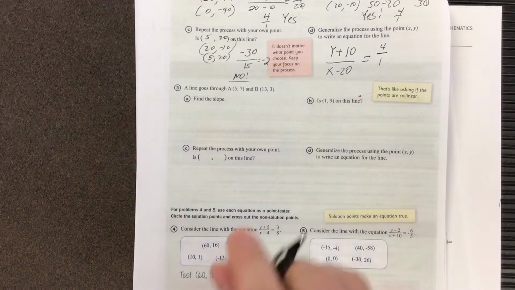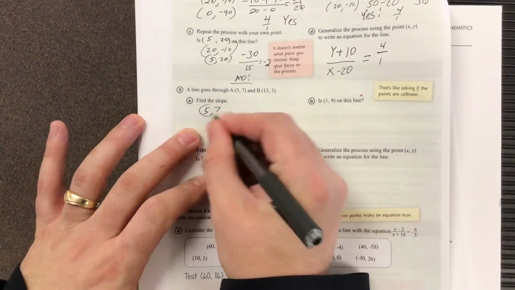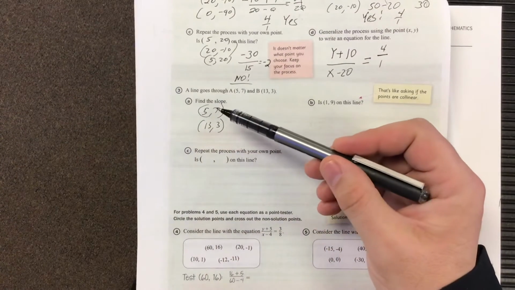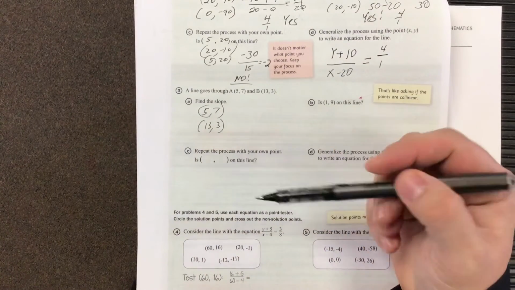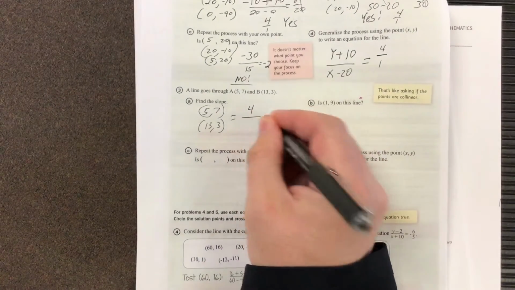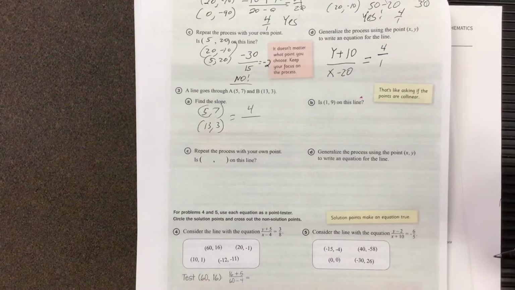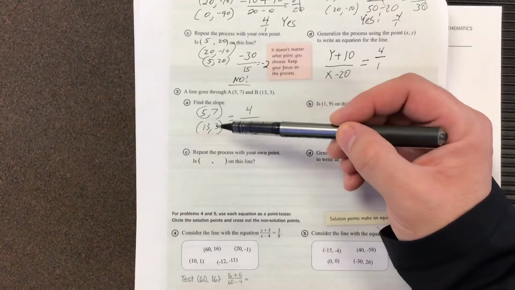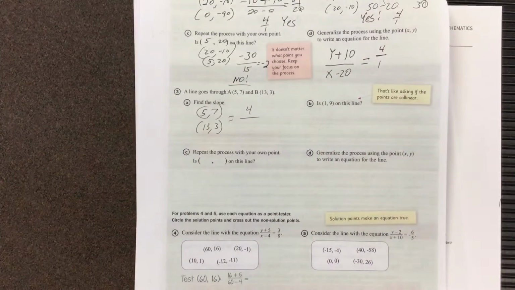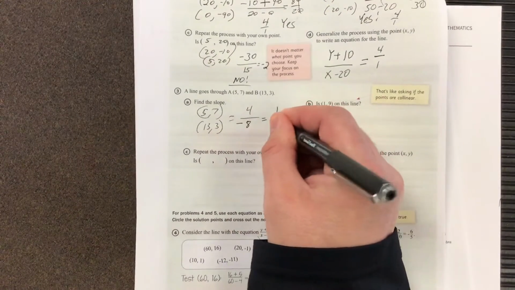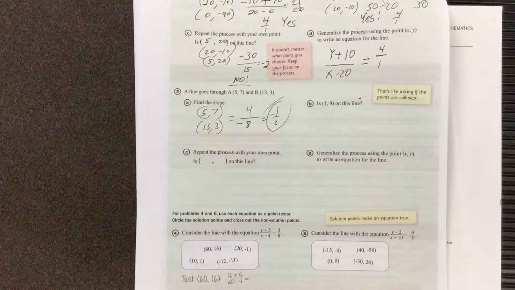Let's check it. 5, 7, 13, 3. So I'm going to do the y points first. 7 minus 3 is 4. Now, notice how I did 7 minus 3. I have to do 5 minus 13 in the same order. What's 5 minus 13? -8. So your answer is -1/2.